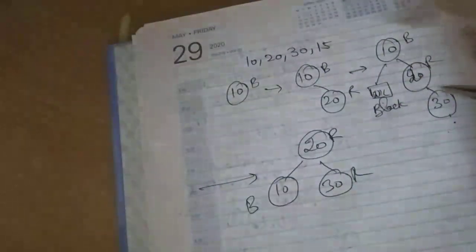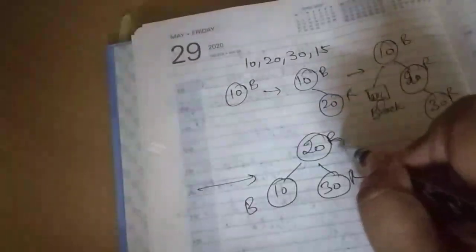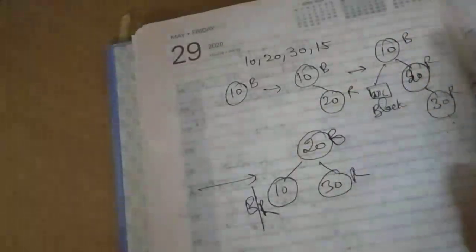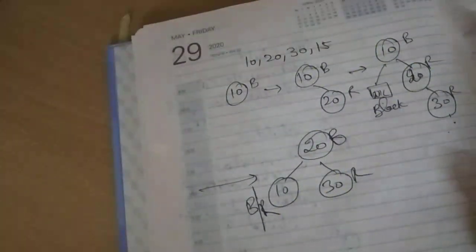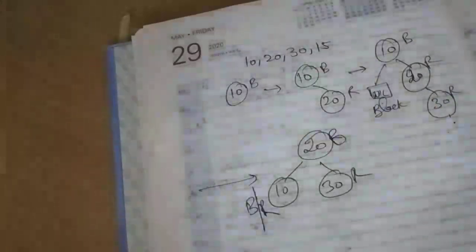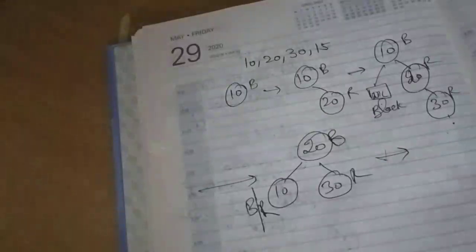So we will move the grandparent in the opposite direction and swap the color of grandparent and parent. So it will become black and it will become red. Grandparent is 10 and parent is 20. So we will swap the color of grandparent and parent. So it will not violate any of the properties of the red black tree. Next comes 15.